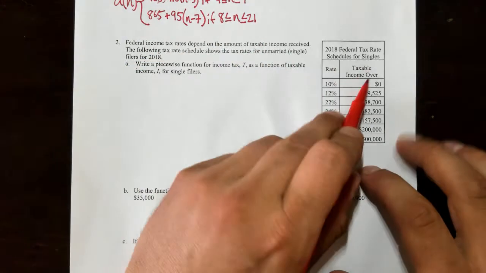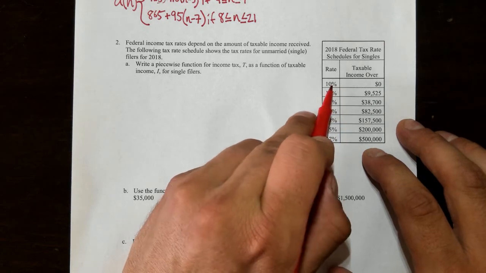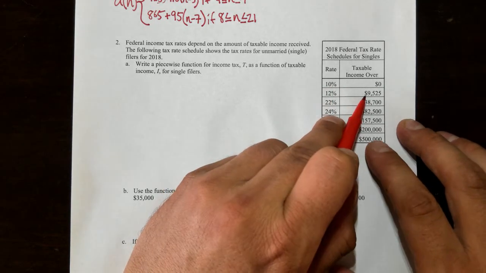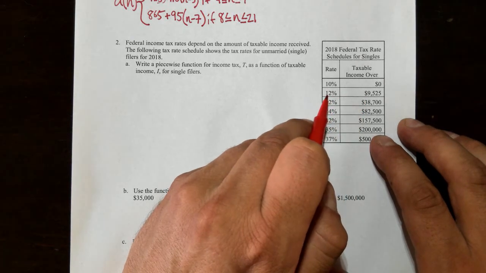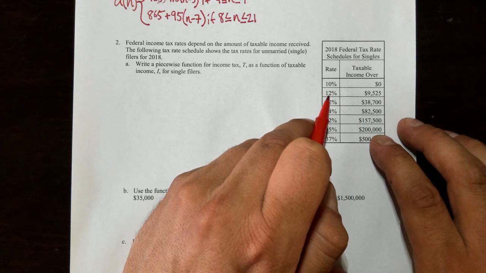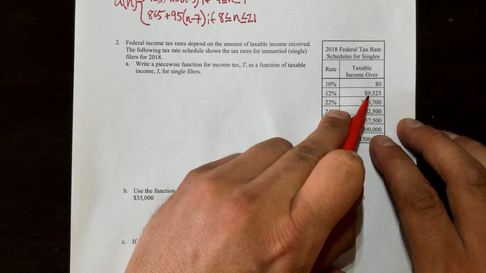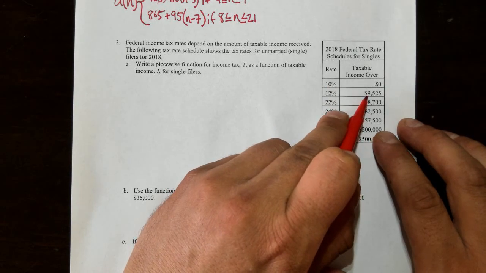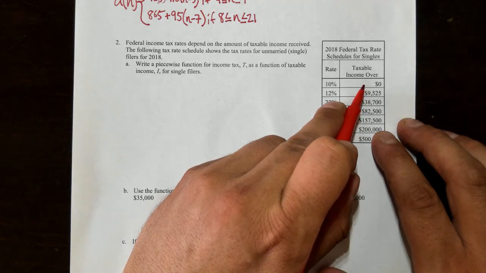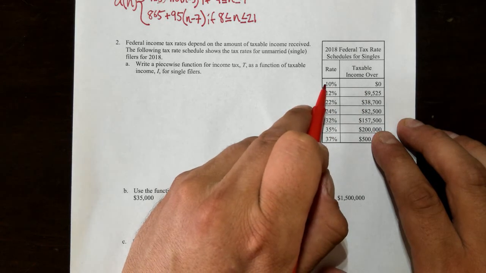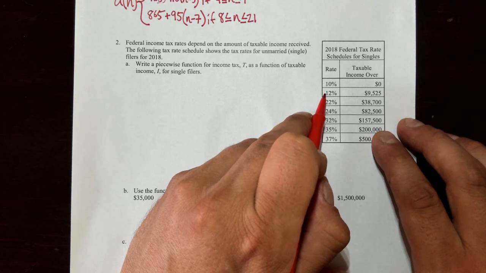It shows that any income over $0 is taxed at 10%. I don't know where I got 9. And then after $9,525, the tax rate goes to 12%. And that is only 12% after the 9,525. So say if you made 10,000 here, the first 9,525 would be taxed at 10%, but then the rest, the balance, the 475, would be taxed at 12%.